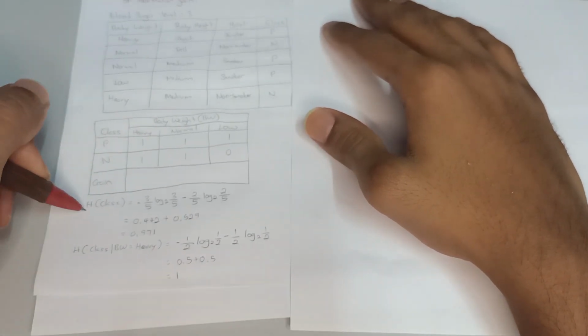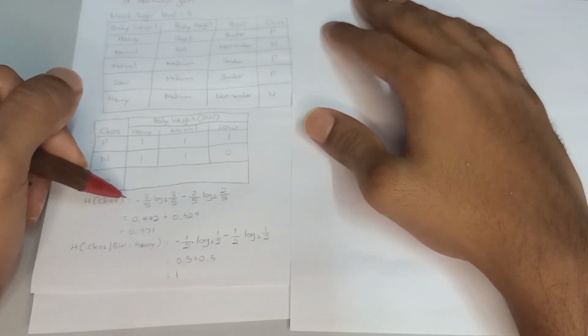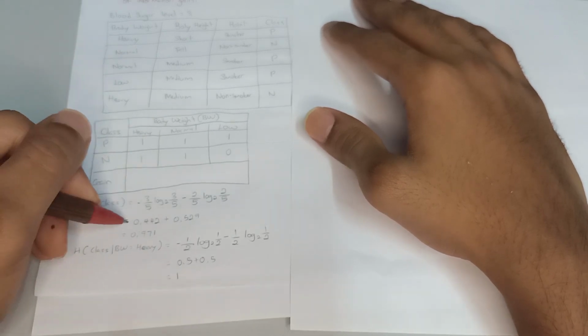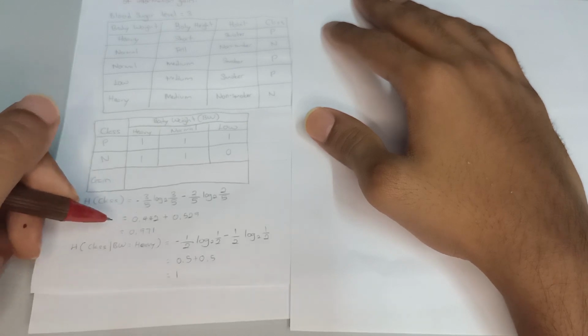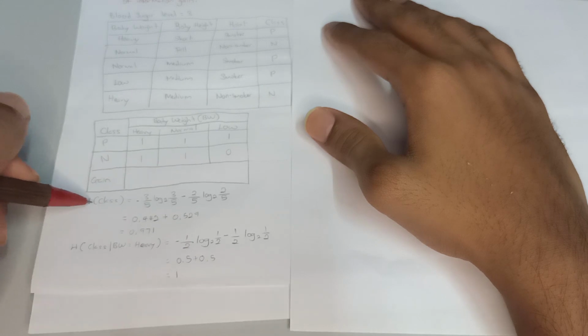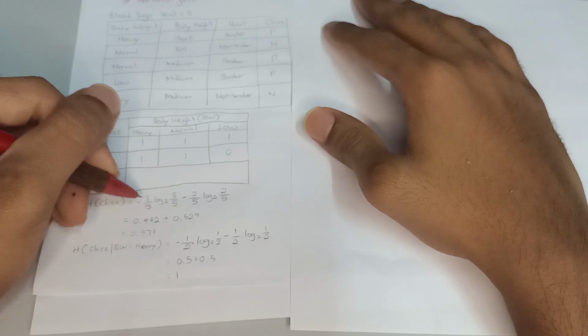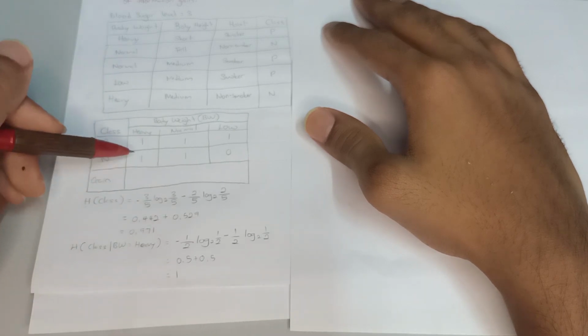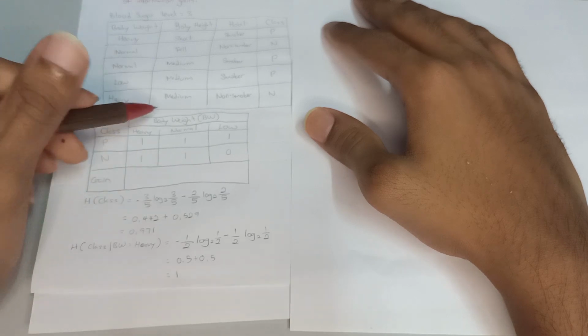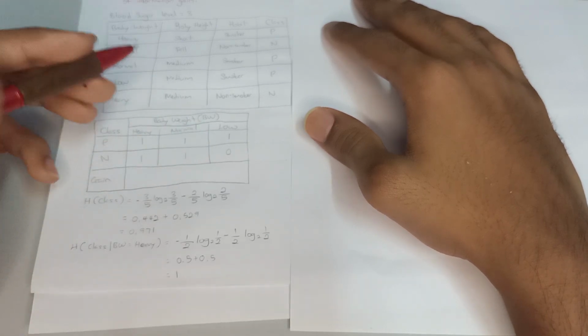Okay, first you settle down the H class. If you don't remember the formula, you can always rewind my video to look back at the formula. We are going to use those formulas to answer this question. I use the formula for H class, and you must input the amounts that are given in the table.